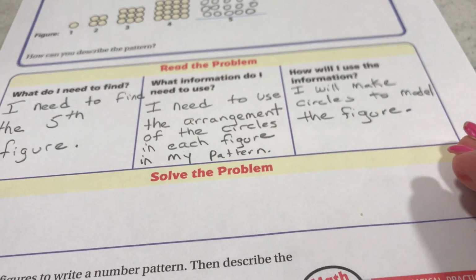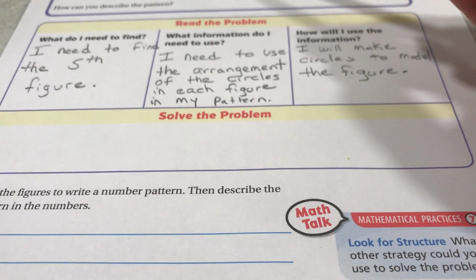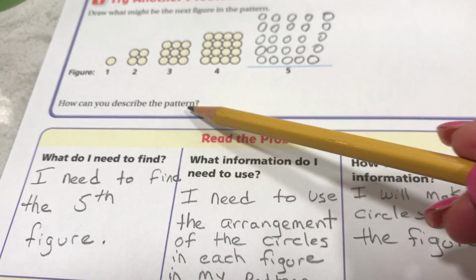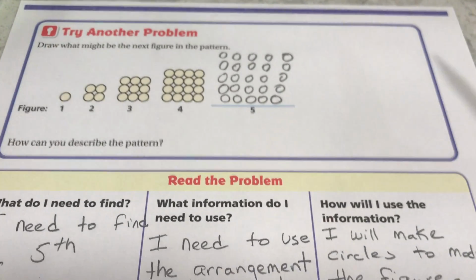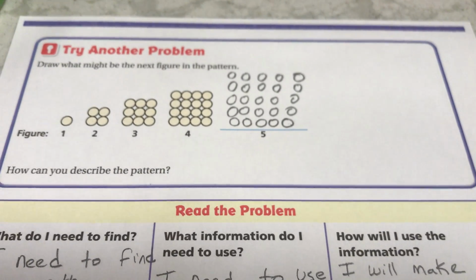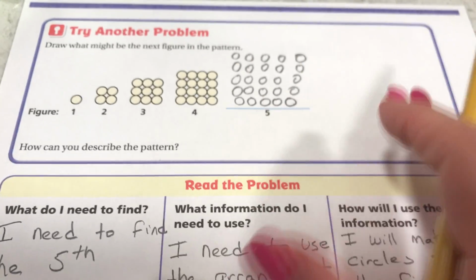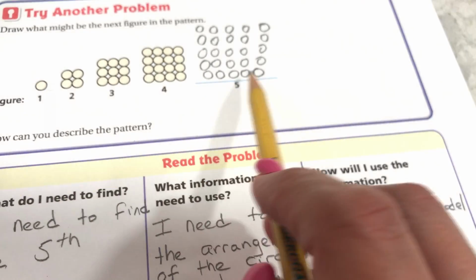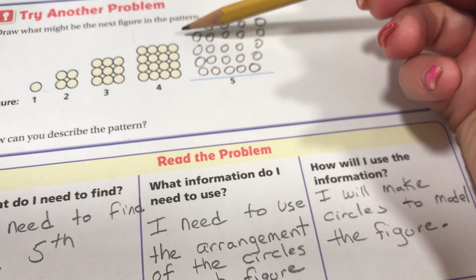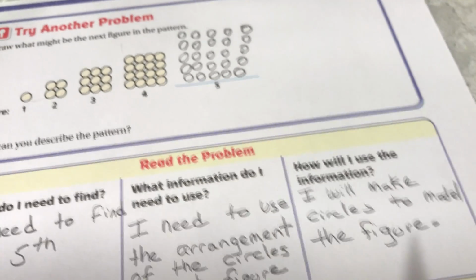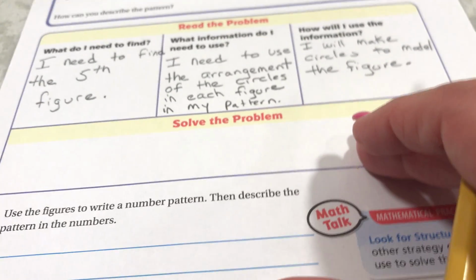Now, down at the bottom, solve the problem. Well, the question was, how can you describe the pattern? And now we have to solve it. All right, so how would we describe it? Well, there's a couple ways that we could describe it, but I want you to think of rows. So rows is like we're in the movie theater. Rows go across. And columns go up and down. Okay? So if I'm describing this using rows and columns, it'll be a lot easier to write that up.